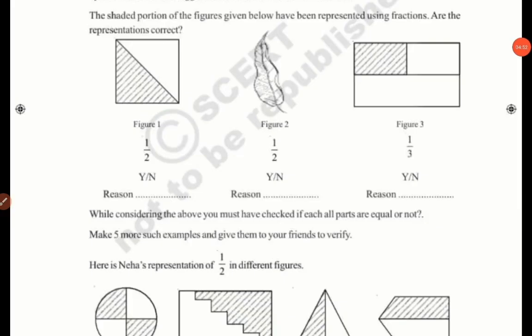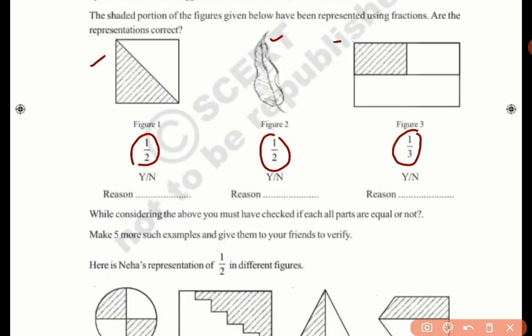So students, see these figures. What do you see in this? First, you have a square. We want to know the shaded portion of these figures, and their fractions are represented down over here. So do you think these are correct? Let's analyze one by one.